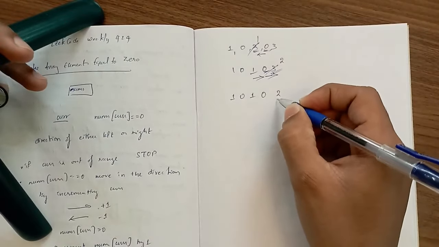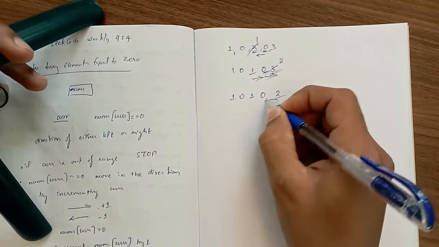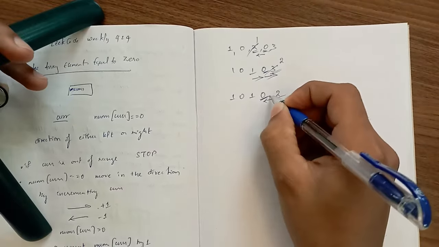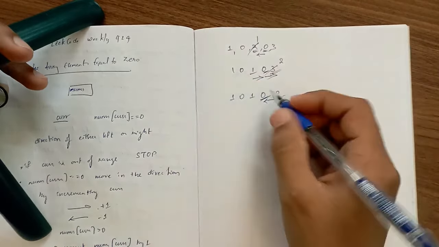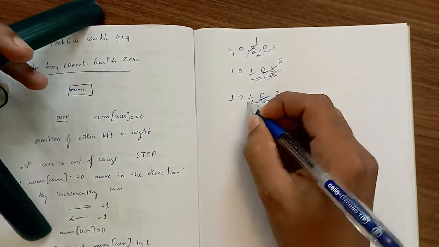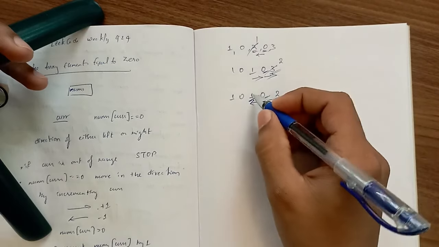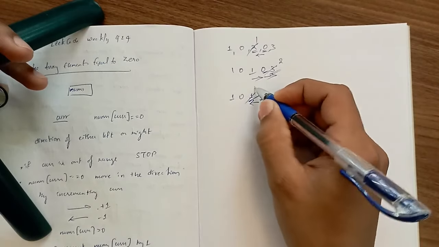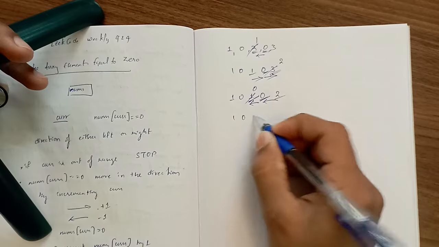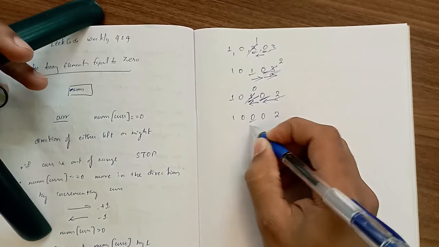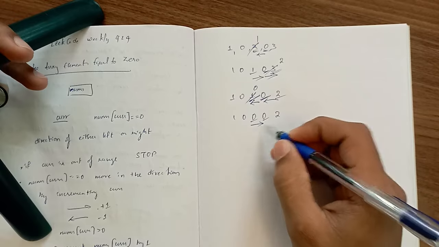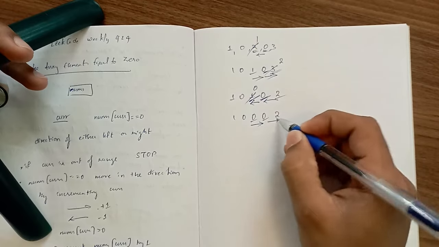10102. So previously we were at this element, we need to go by this element. If we are having 0, we need to go in the same direction. So here we are having 1 which is greater than 0, we need to decrement it by 1, so it will become 0. Now as we have moved left side here, here we need to move in the right side as 0. So move right side here.